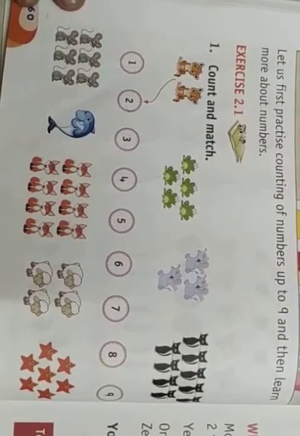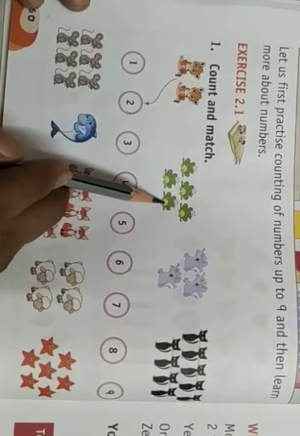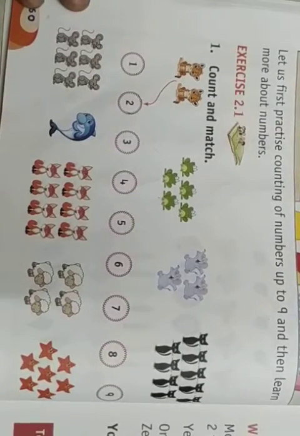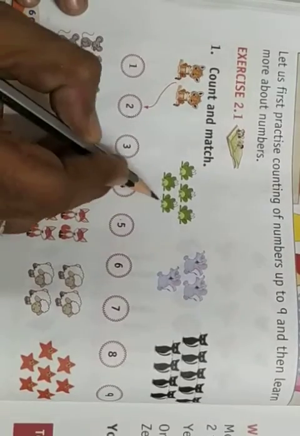Shall we? Right. 1, 2, 3, 4, 5. Where is the 5 here? Yes, of course, this is 5.